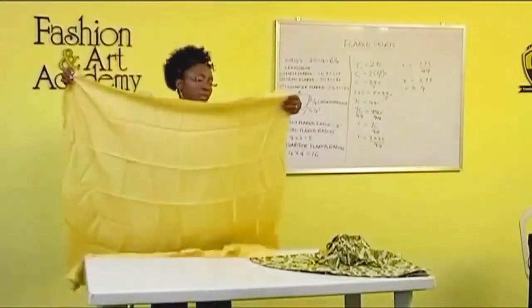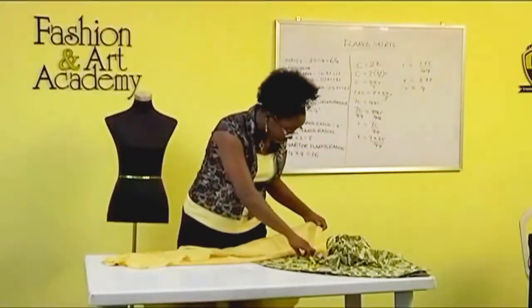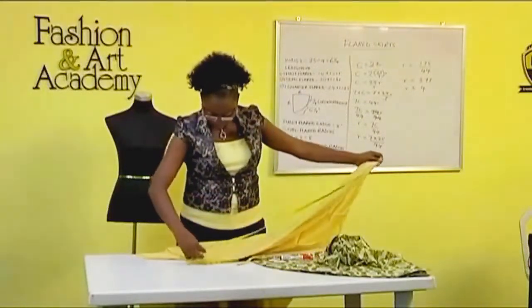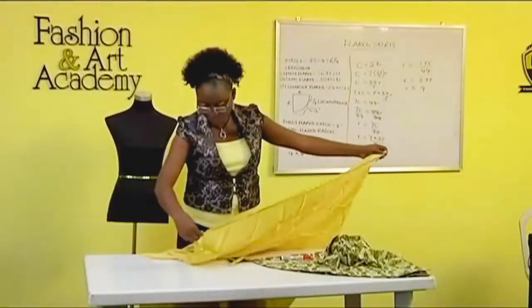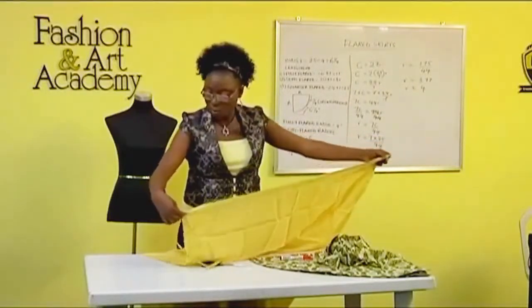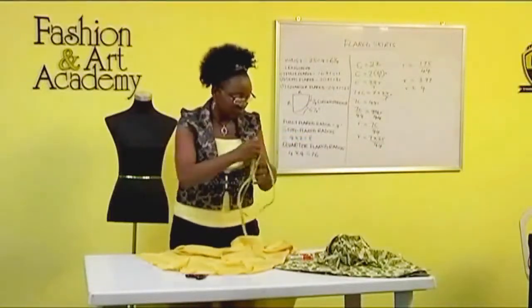I'll take it and fold it into 4. Let me see if I have enough length there. This is a little less, but since we're still going to subtract, it doesn't really matter.